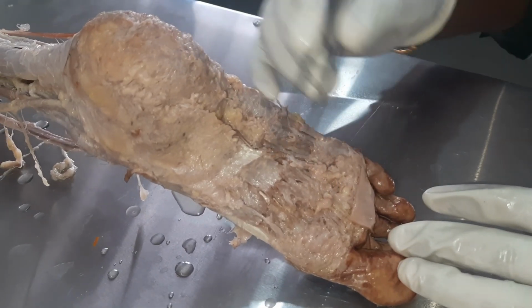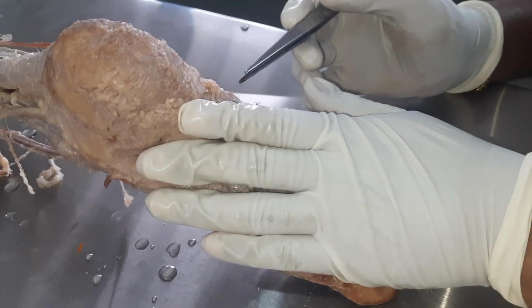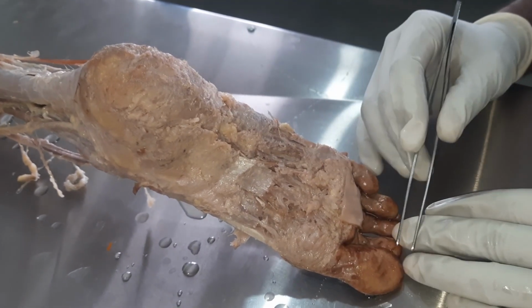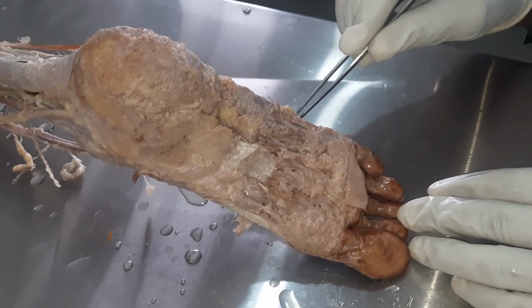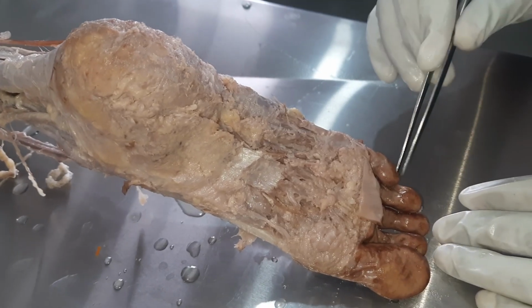This is the sole region. This is the plantar aspect of the foot, also called the sole. Medial, lateral. This is the heel region, and these are the toes.